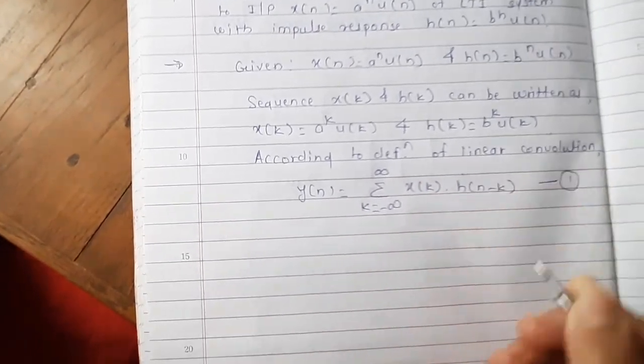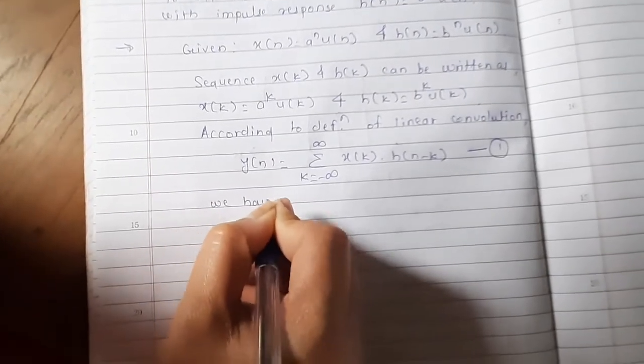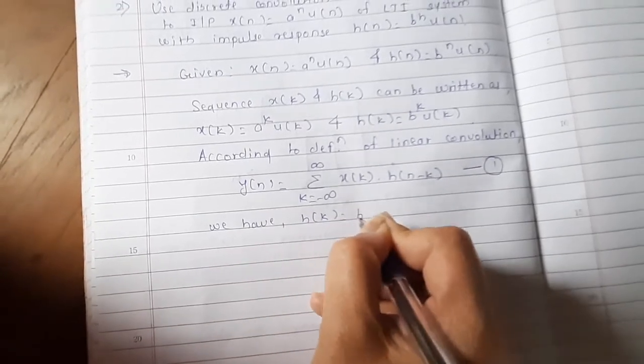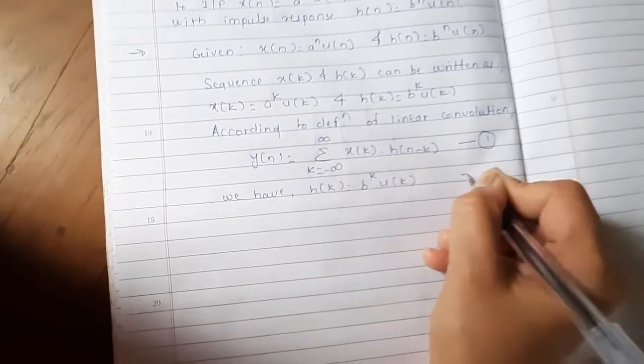This is our equation 1. Now we have h of k is equal to b raised to k u of k. This is equation number 2.